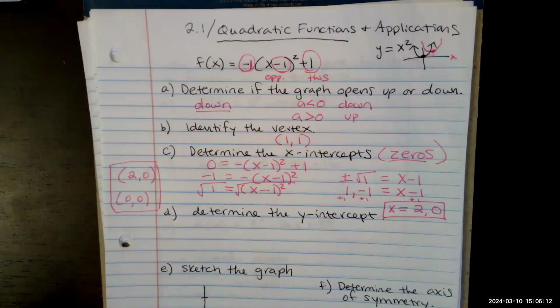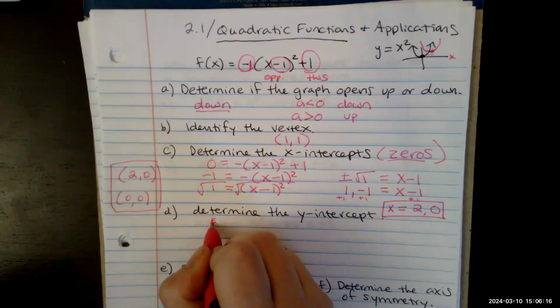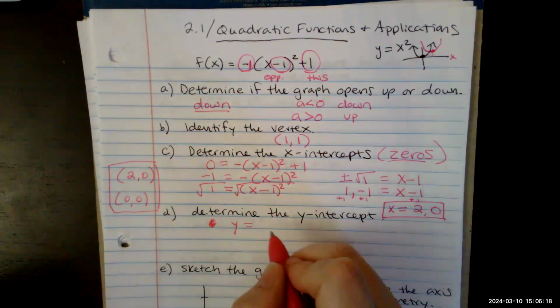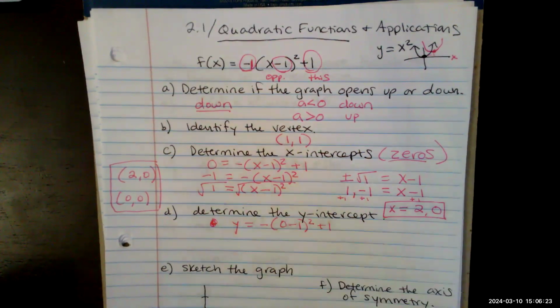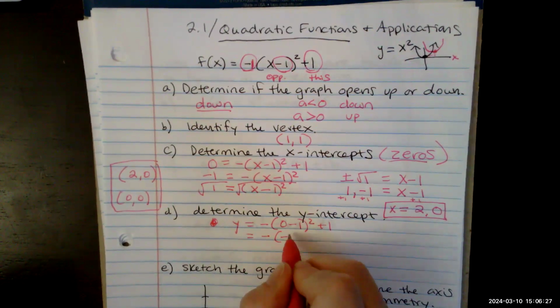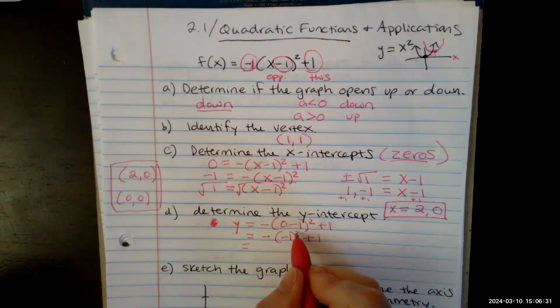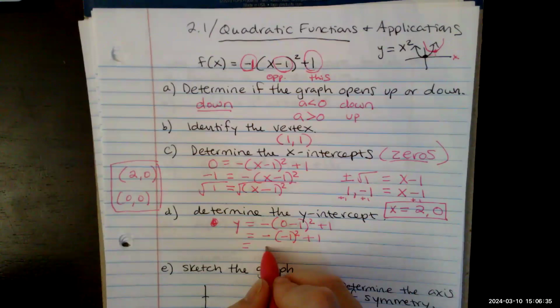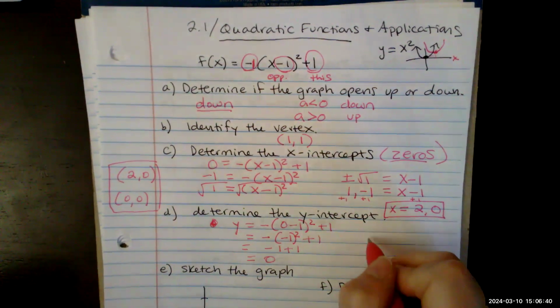Determine the y-intercept means to do the opposite. So I'm going to say f of x, or I'll just say y equals -(0 minus 1) squared plus 1, which equals -(-1) squared plus 1. -1 squared is +1, but then I have this negative outside. So I get 0.